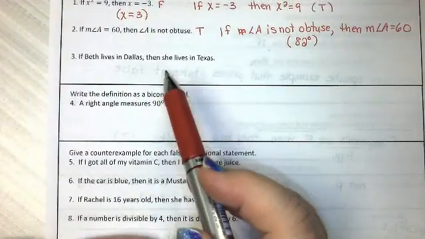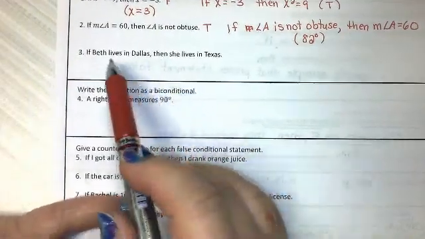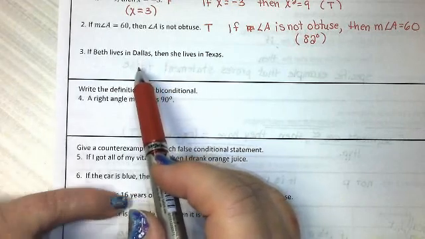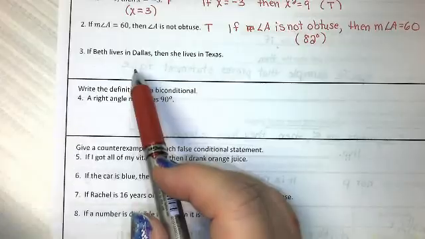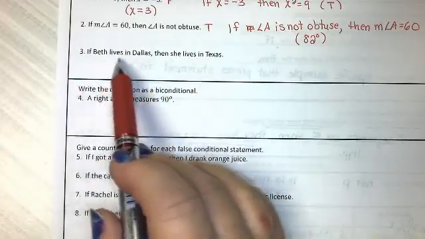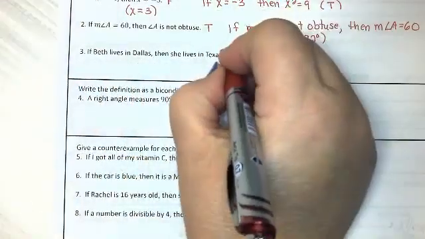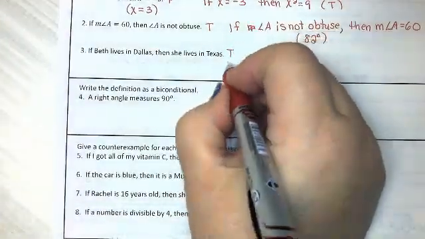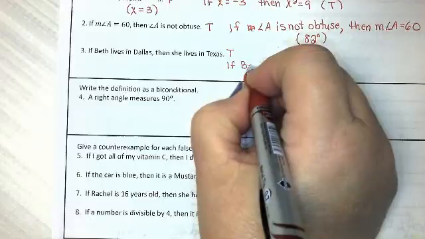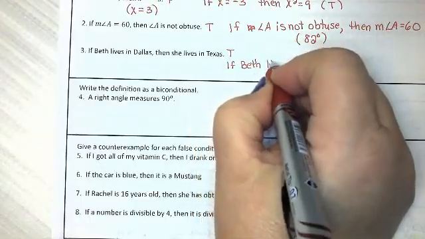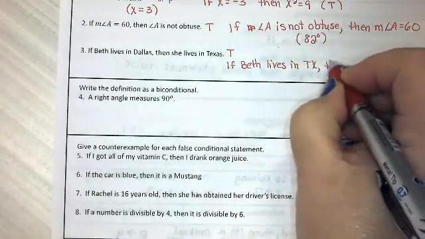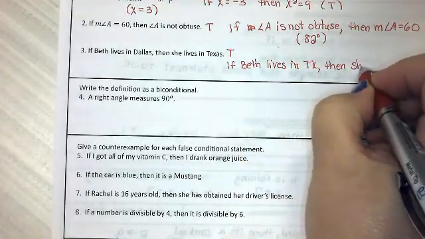Now for this one, we're going to pretend that the only Dallas in the world is in Texas. I know that's not true, but those of us who live here feel that way. If Beth lives in Dallas, then she lives in Texas? Yes. Converse. If Beth lives in Texas, then she lives in Dallas.